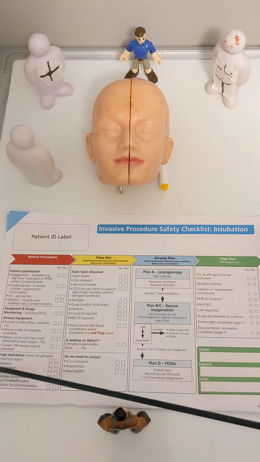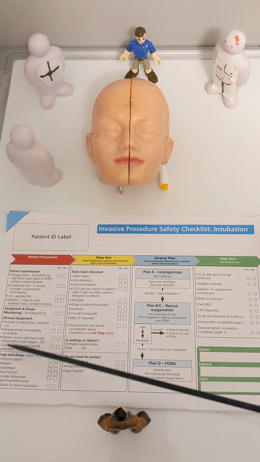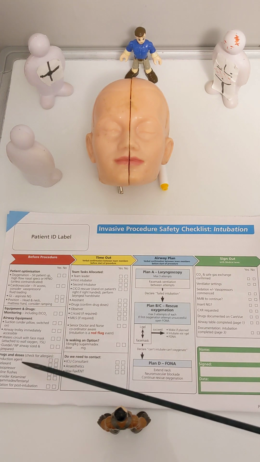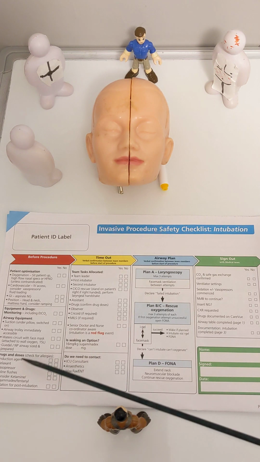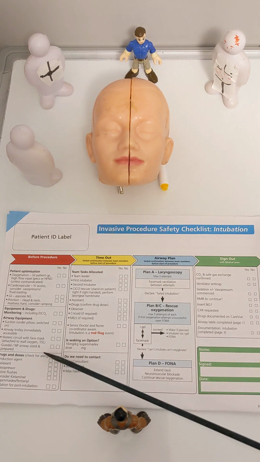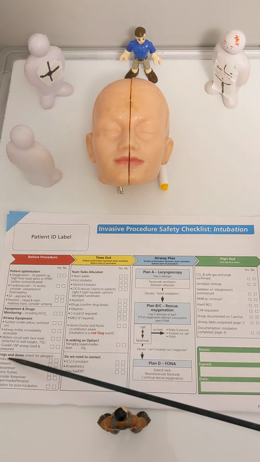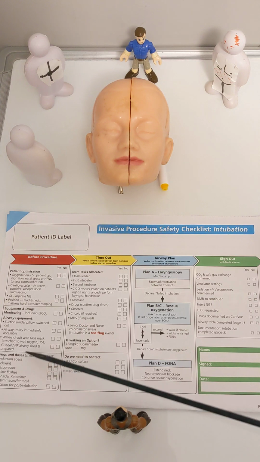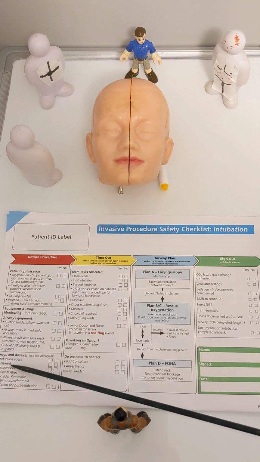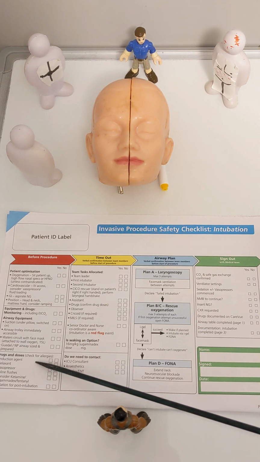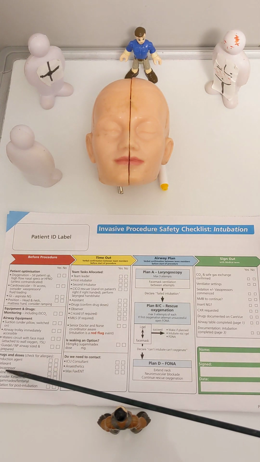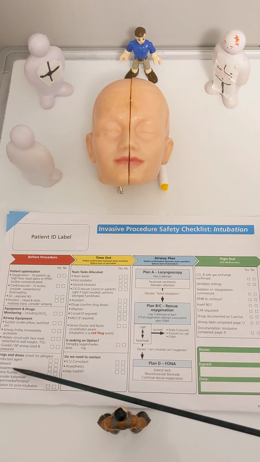And then you will talk about the drugs and dosage, and you should check for allergies. You should check the induction agents, such as what is being used, which could be propofol, ketamine, and even some people use midazolam, the thing that will make the patient sleep. Then what sort of muscle relaxant do you want to use? Is it rocuronium, vecuronium, or succinylcholine? And then you would want to think of any vasopressors.